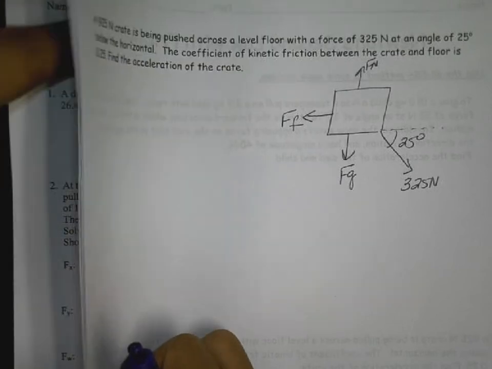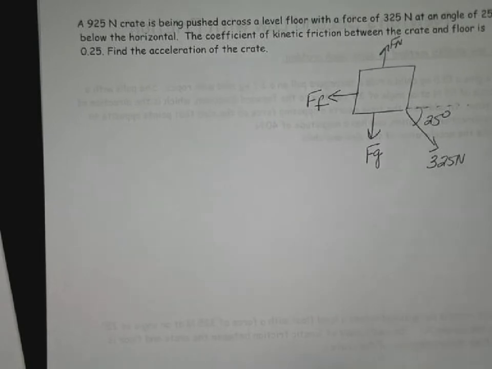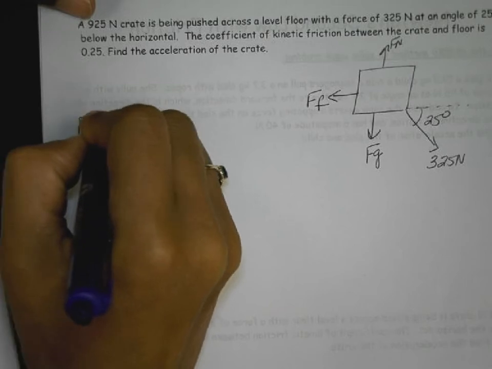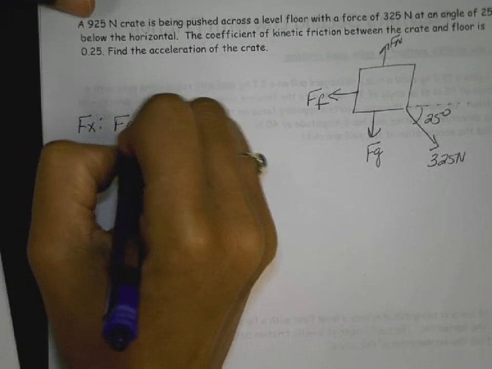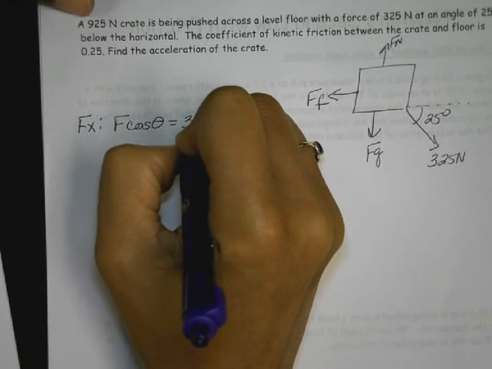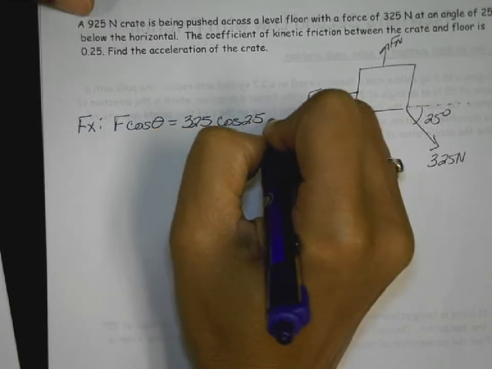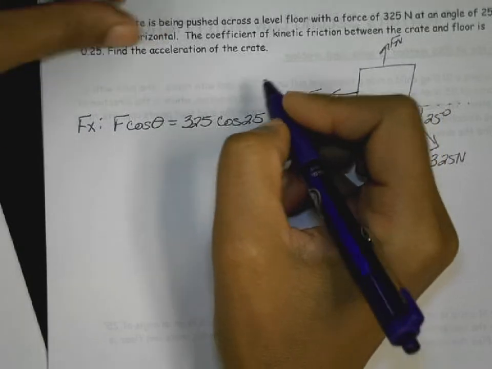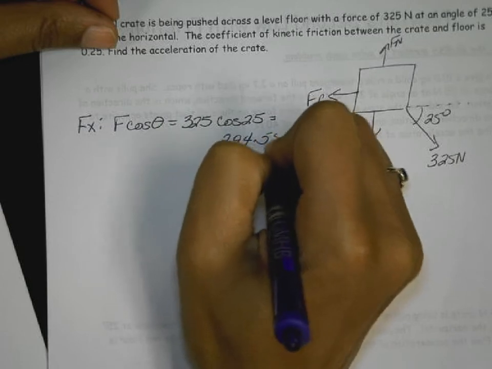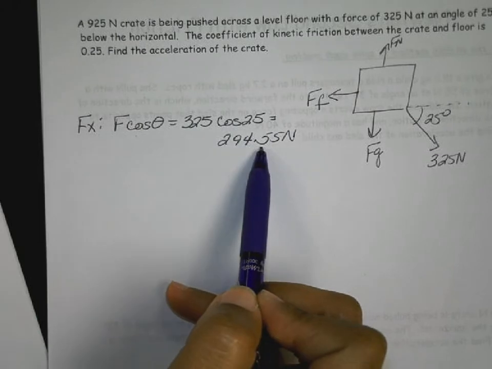I'll break it down for you. Now this is not the question, but I'm really wanting you to do the steps. That's why I'm doing this for you. So the question says, what is force on the x? It says x colon. You get force on the x by F cosine theta. I'm going to plug in 325 cosine of 25. And you get the same number, 294.55 newtons. That's 3 points. One for the equation, one for substitution, one for the right answer.